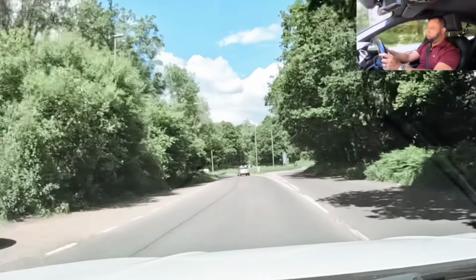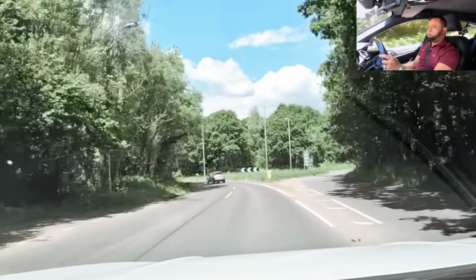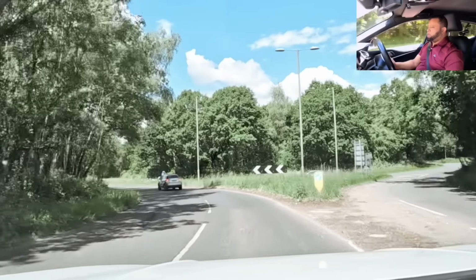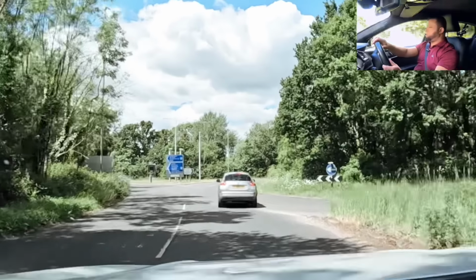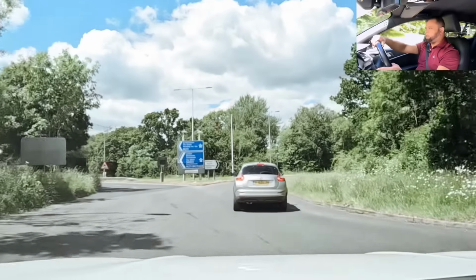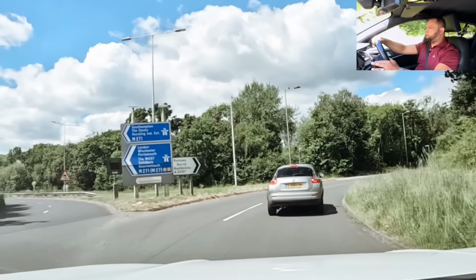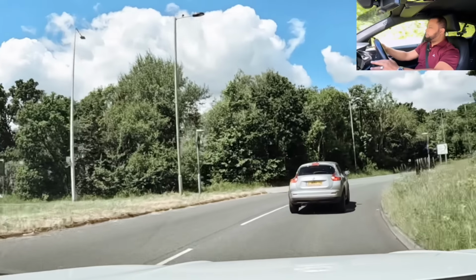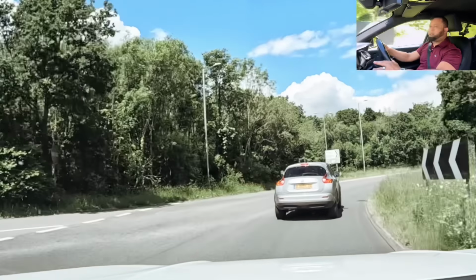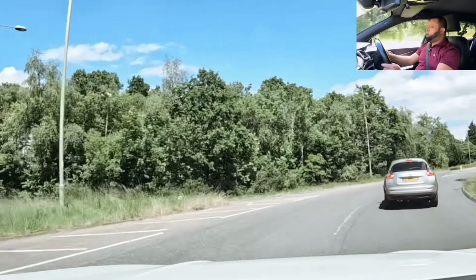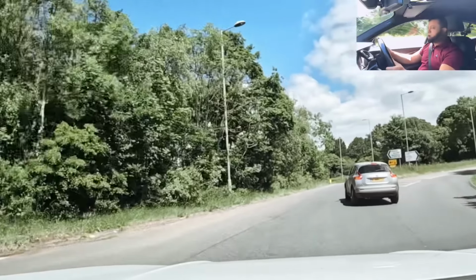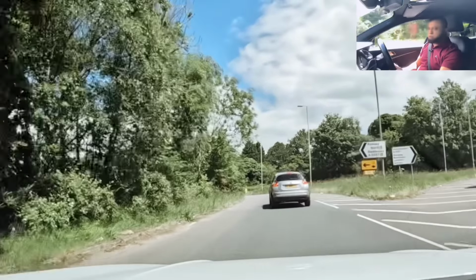So I'm going to slow. Slow. Look on my right. Look on my right. Okay, keep signaling right. That's first. That's second. And after that, signal left, blind spot. Okay, good.